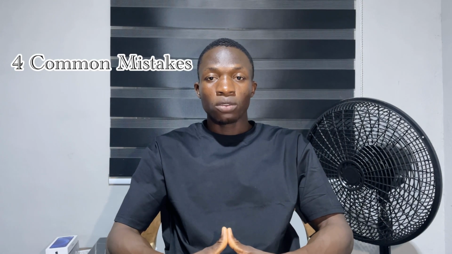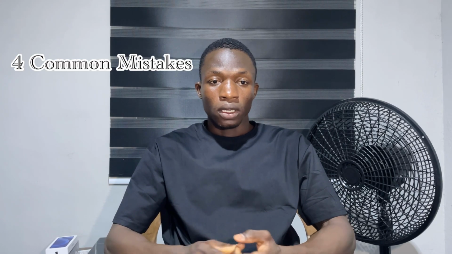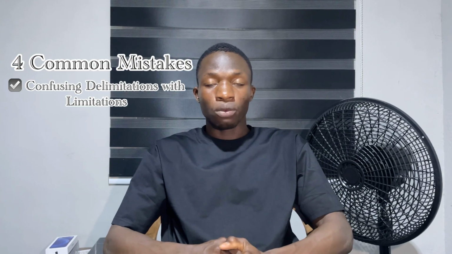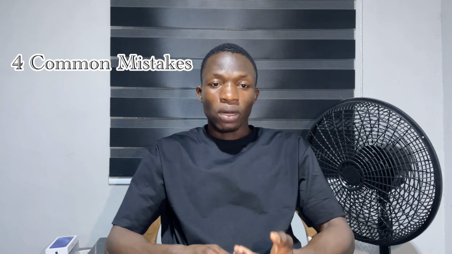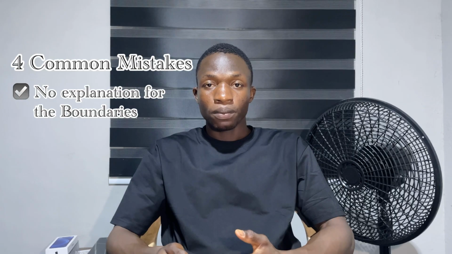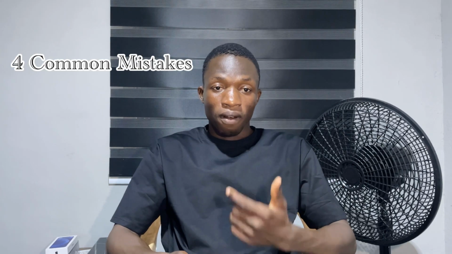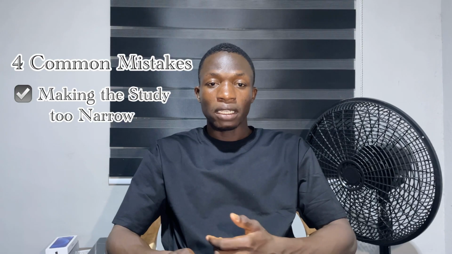Here are 4 common mistakes to avoid when writing correct and appropriate delimitations of the study. So the first one is avoid confusing delimitation with limitations. Second is avoid listing challenges instead of intentional choices. Third one is avoid setting boundaries without explaining them. And then the fourth and final one is avoid making the study so narrow that it loses its value.